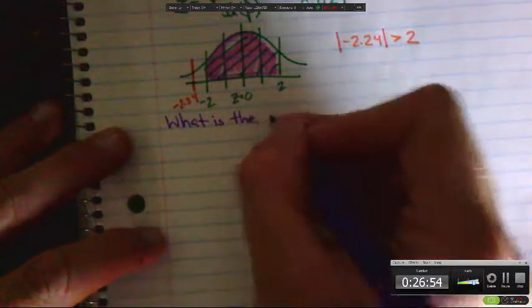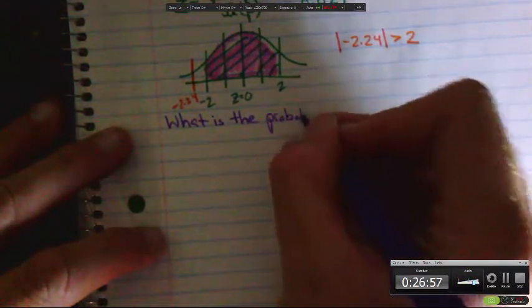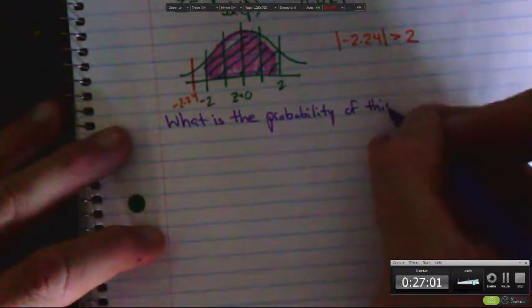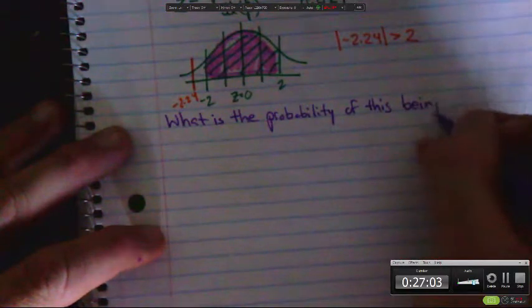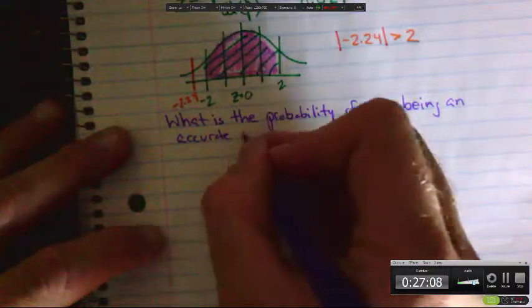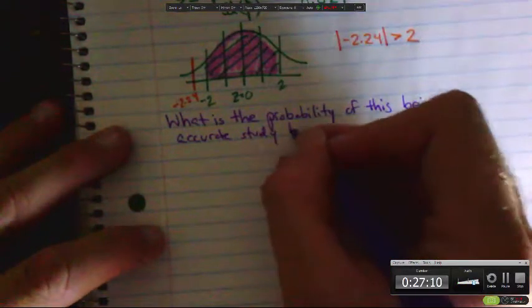What is the probability of this being an accurate study, but still occurring?